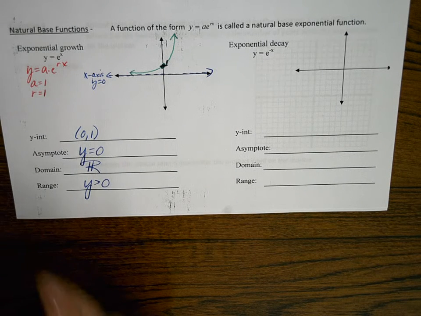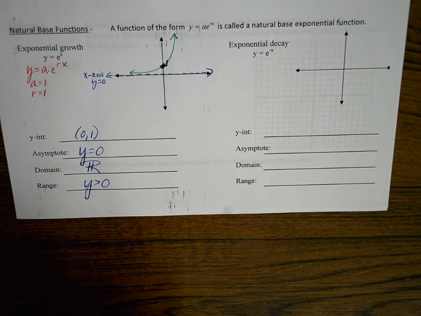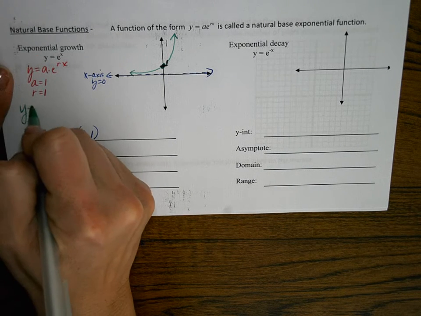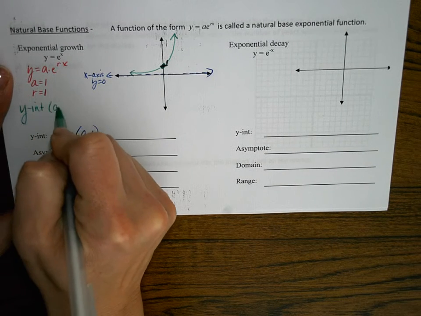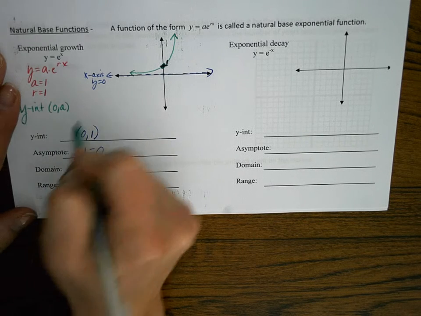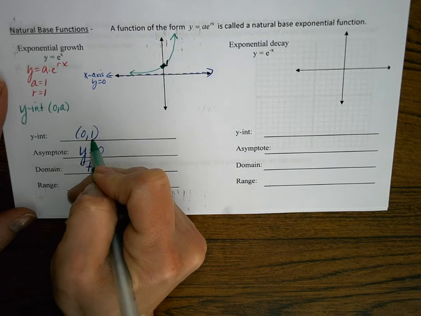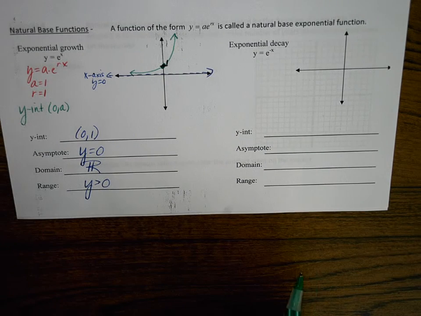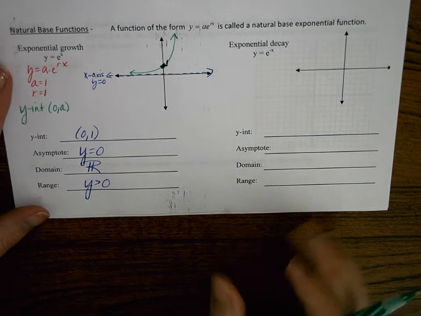Now, remember, I want to make sure that we make a note of this so that we remember my y-intercept is always at 0a. So in this case, that is how we got 0, 1. My y-intercept is always at 0a. That is not going to be changing. Okay, now over here.